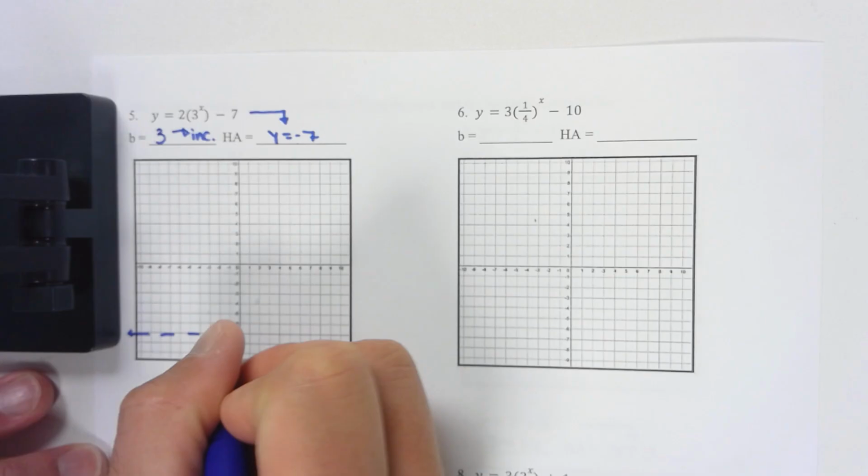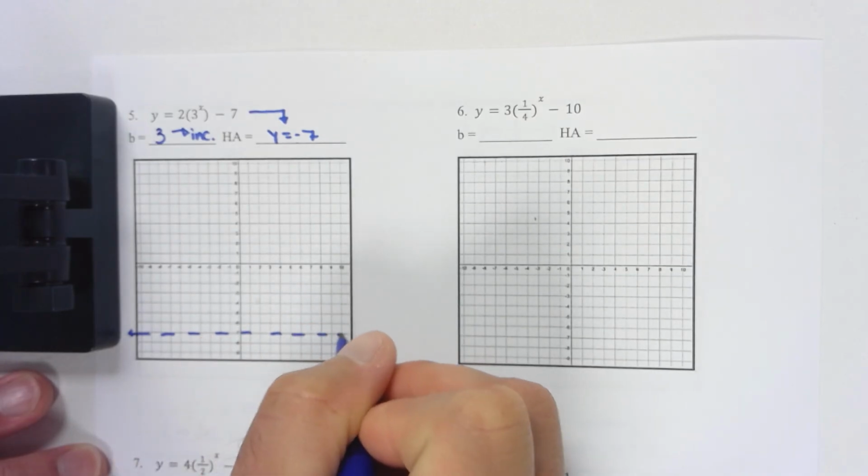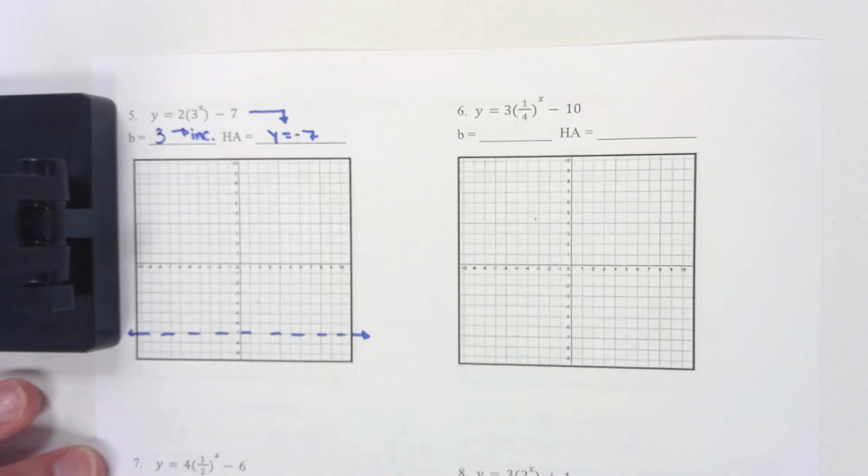And remember, our graph is all going to be above that horizontal asymptote. We'll have nothing below it. We'll get really, really close to the horizontal asymptote, but we'll never actually touch it either.